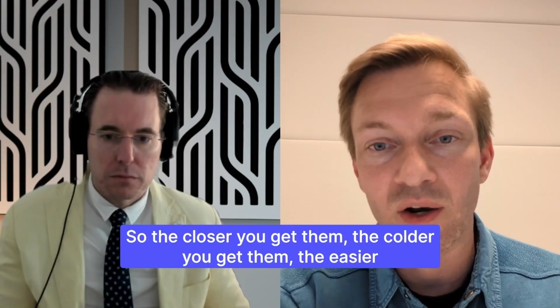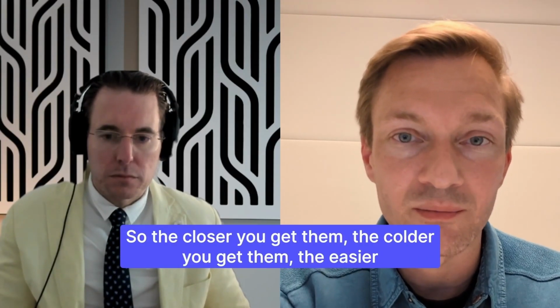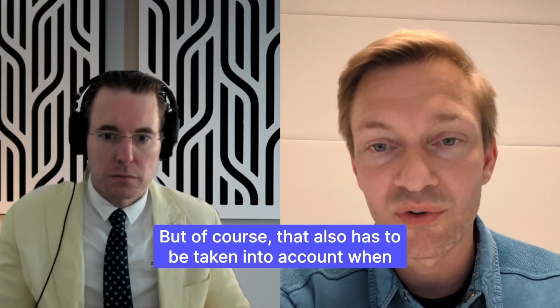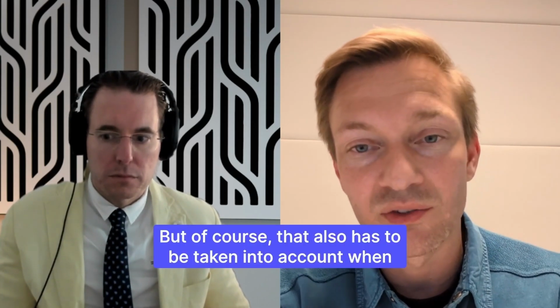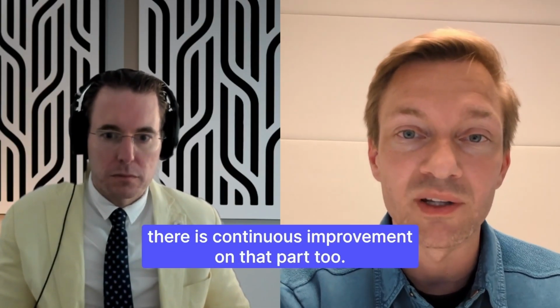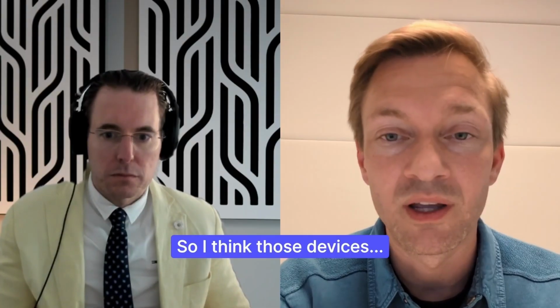So the closer you get them, the colder you get them, the easier to interface them with your quantum setup. But of course, that also has to be taken into account when calculating the heat budget. And there is continuous improvement on that part too.